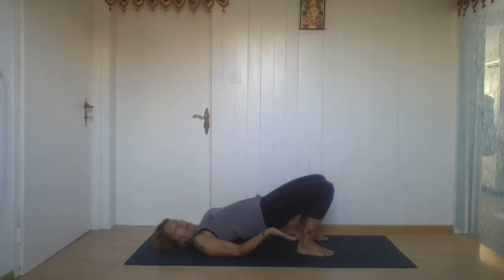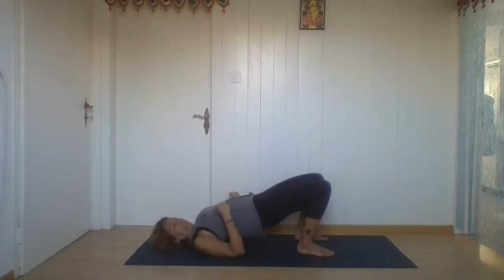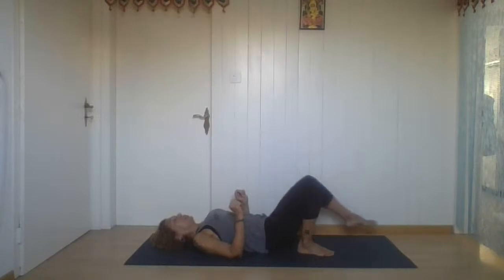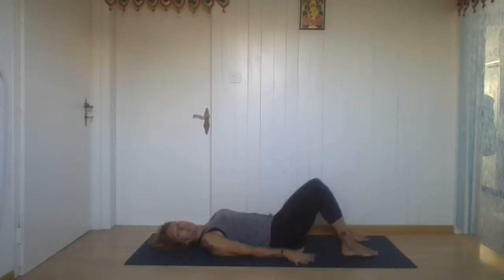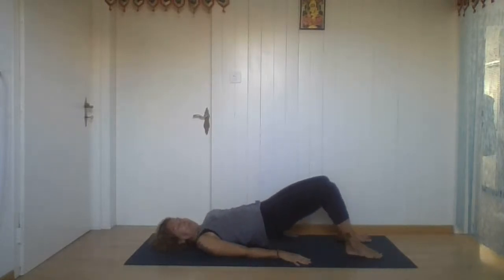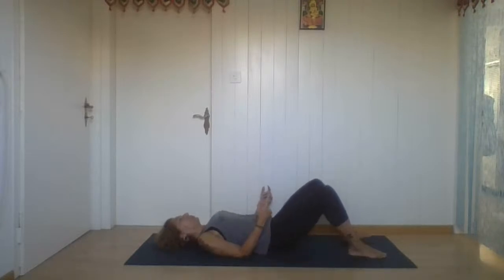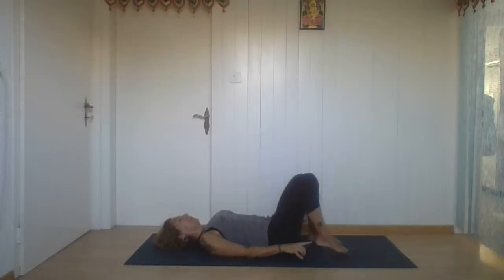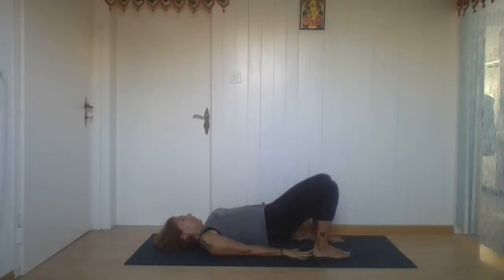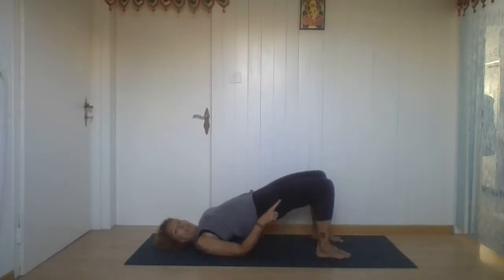Then you don't go up easily. Or too far in front, and then it's also not that good. So when you go up, your knees are in line with the ankles.